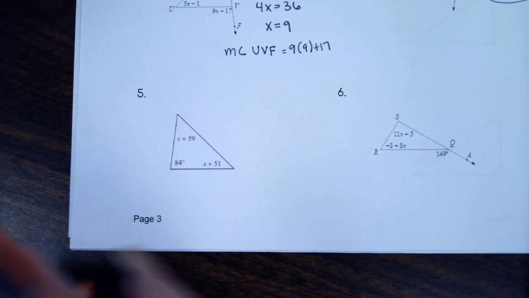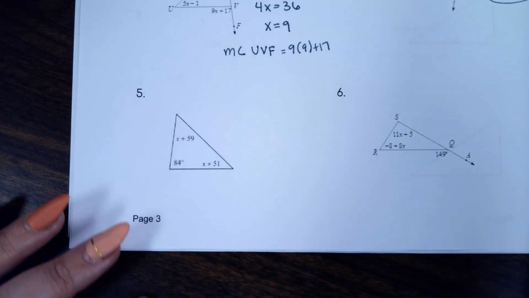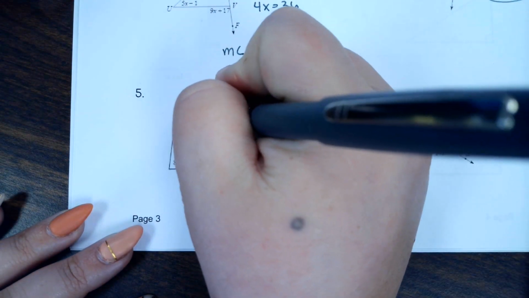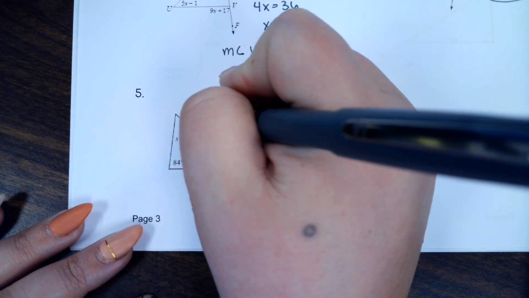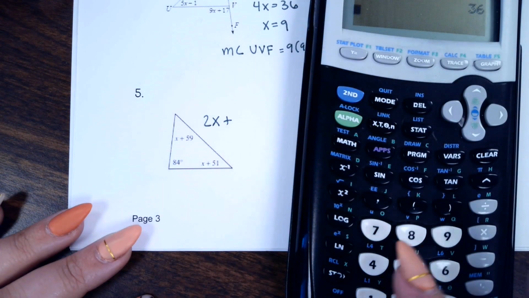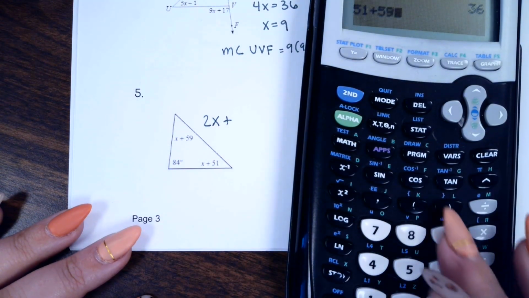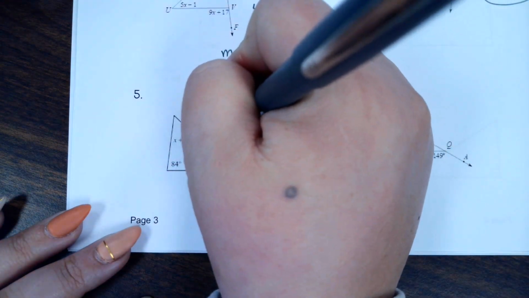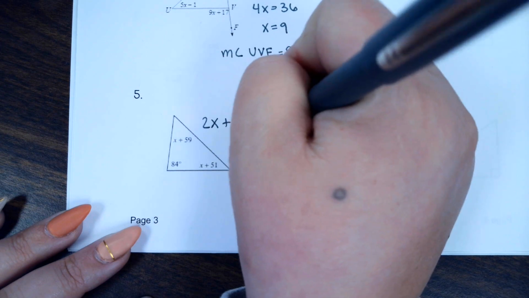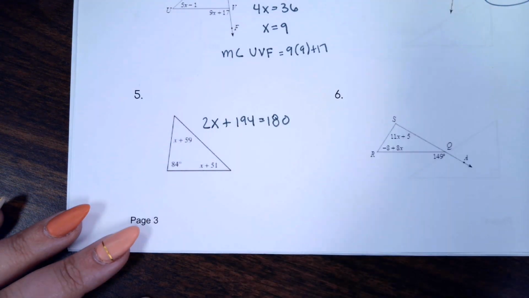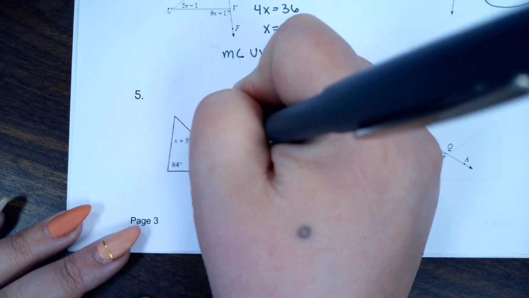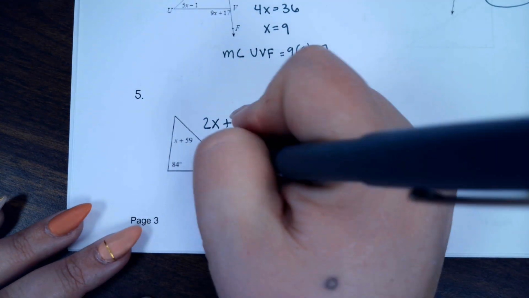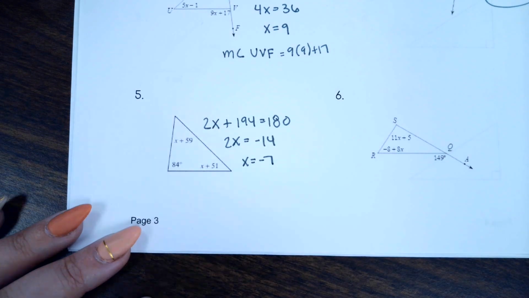Number 5 is a little simpler, I should say. Add the three angles, and it equals 180. So 2x plus we've got 51, 59, and 84. That's going to give me 194 equals 180. Subtract 194 from both sides. 2x equals negative 14. Divide both sides by 2, and we get x equals negative 7.